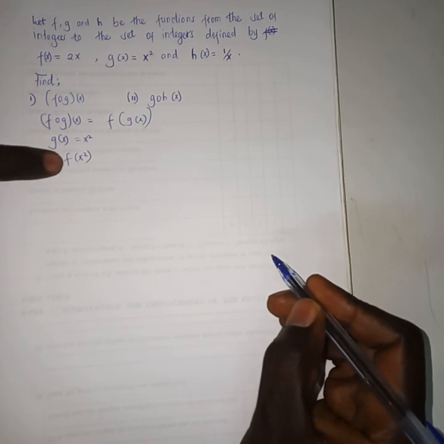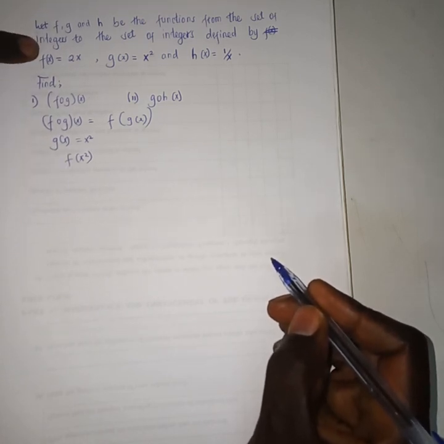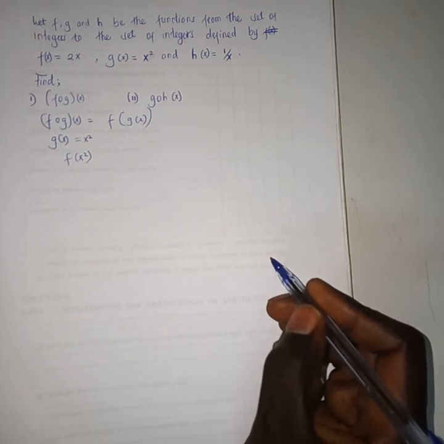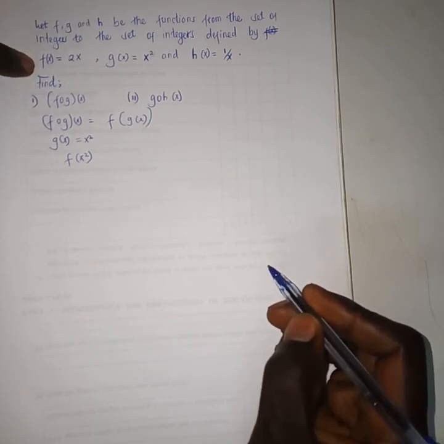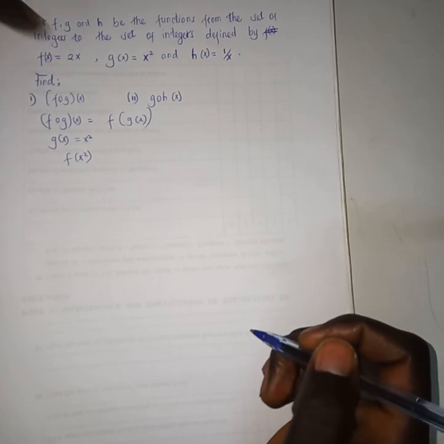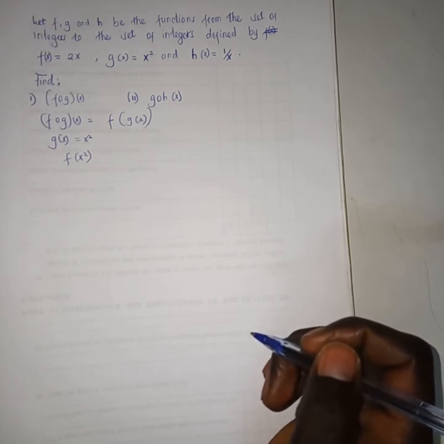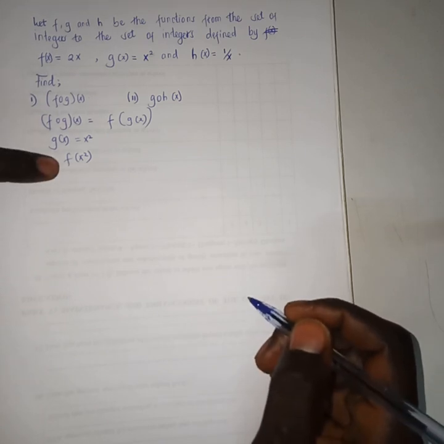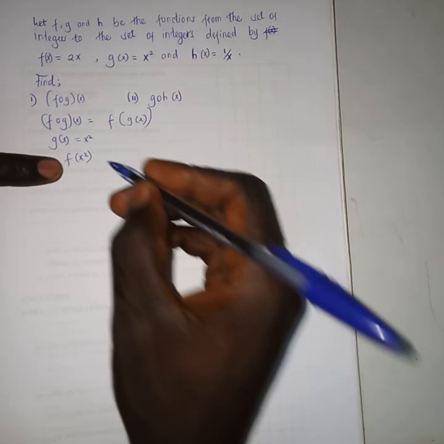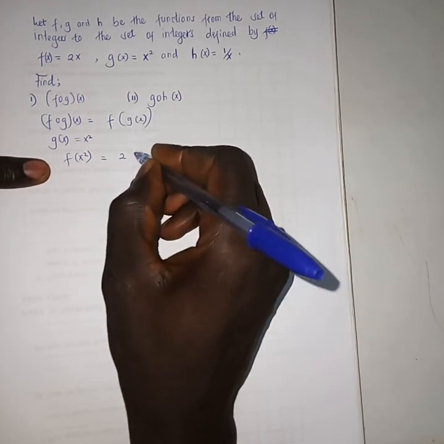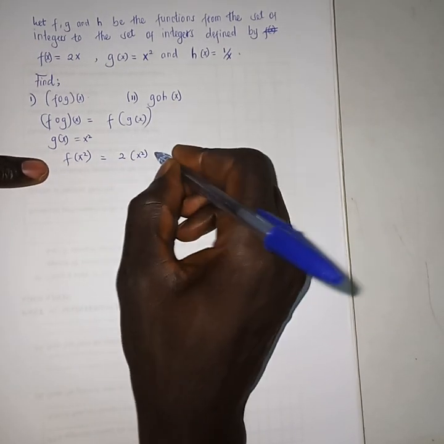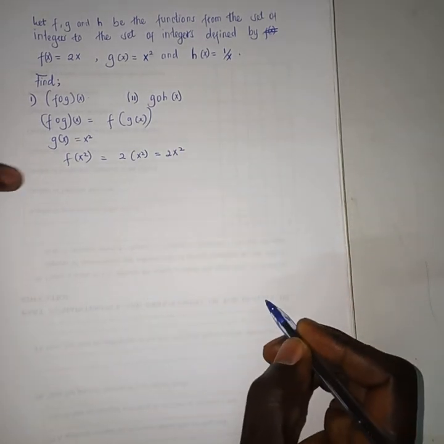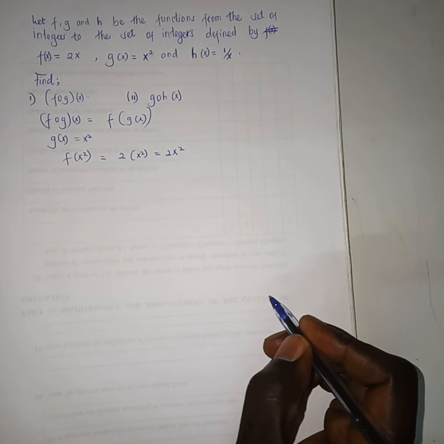So the output will be, we are moving back to the f of x function, meaning that if the input to f is x, the output will be 2x. I mean the input multiplied by 2. But in this case, we're having the input as x squared. So meaning that the output will be 2 into x squared. And this one will give us 2x squared. And that is done. So simple.